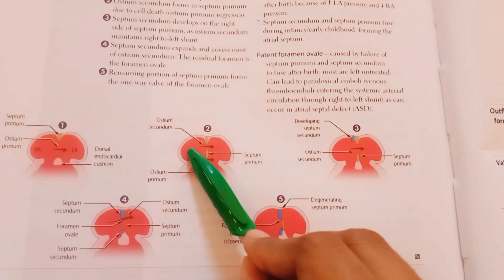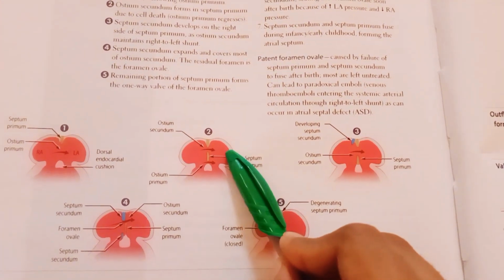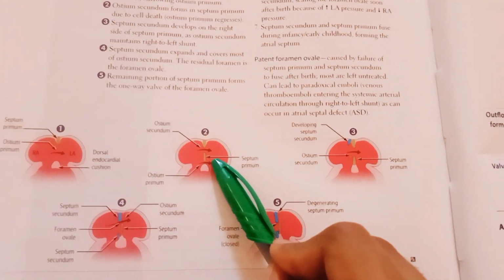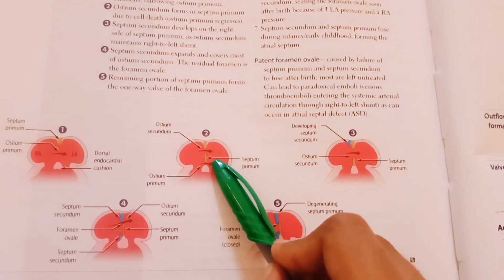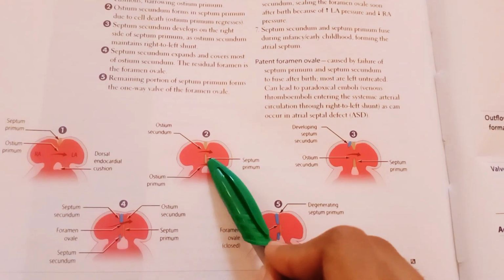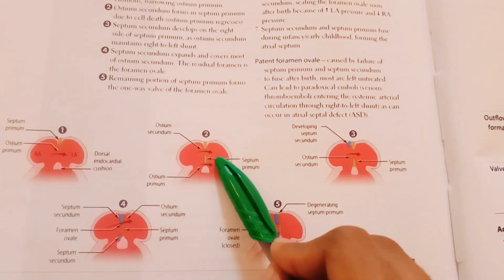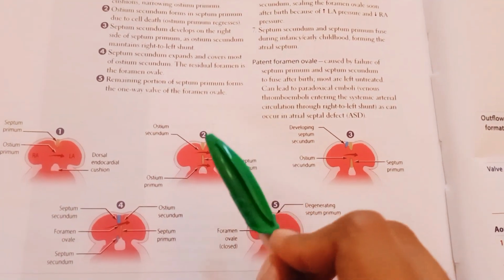is a shunt between the right side of the atrium to the left side before the birth, because there is mixing of blood. You know that in a fetus the lungs don't work, so there will be shifting of blood from the right side to the left side, and from there it will go into the aorta.